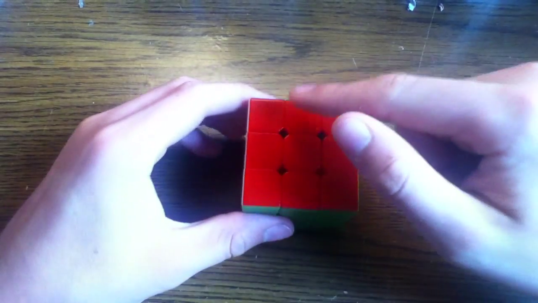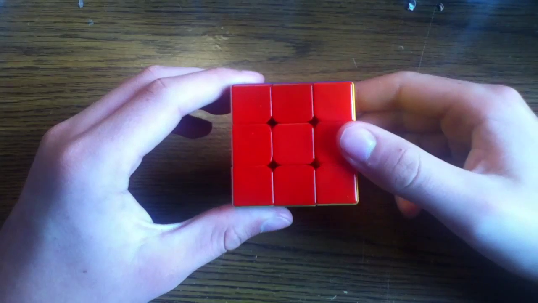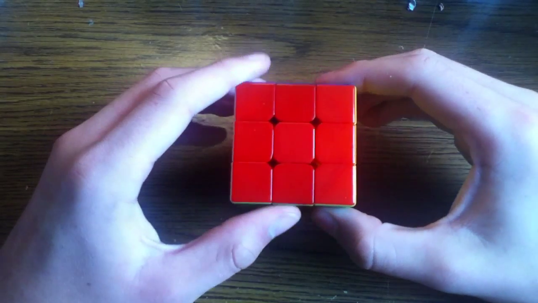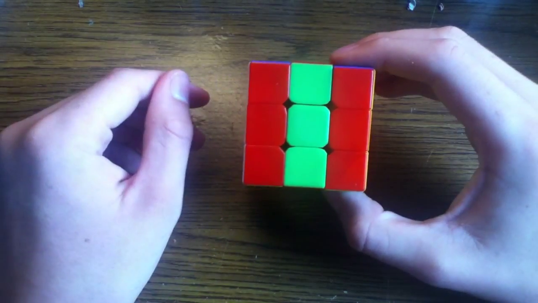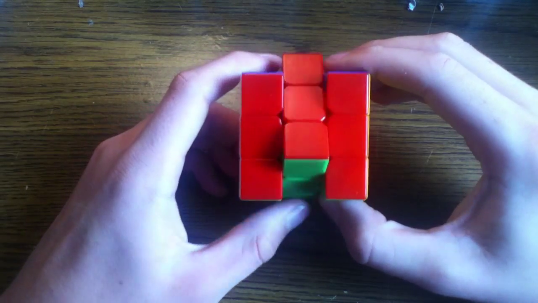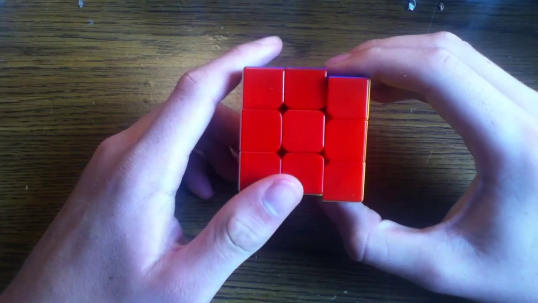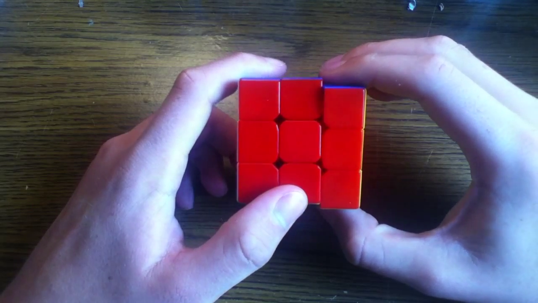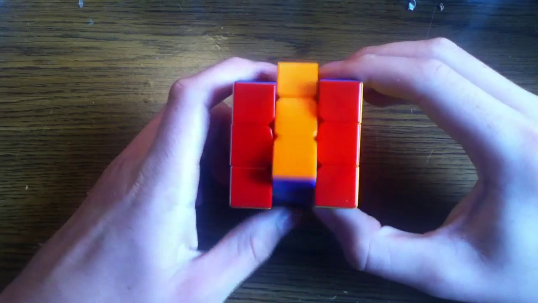M represents this mid-slice right here. If an algorithm asks you to make an M turn, turn it up. If it asks you to make an M inverse turn, turn it down. And if it asks you to make an M2 turn, turn the mid-slice 180 degrees.